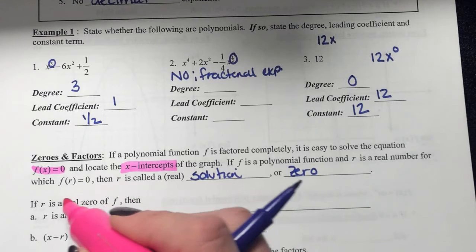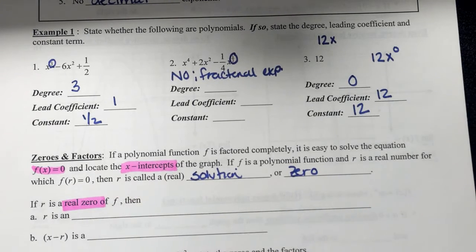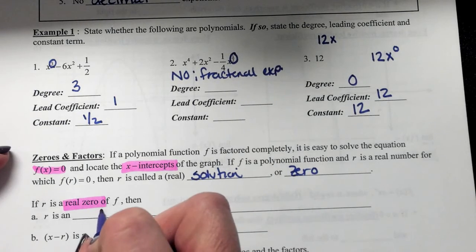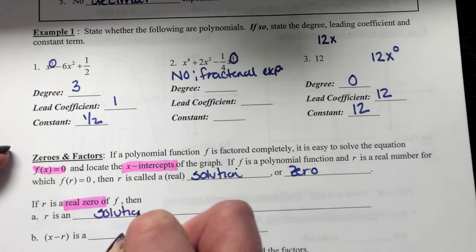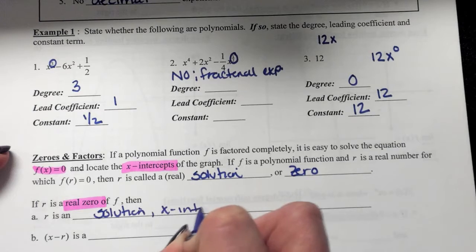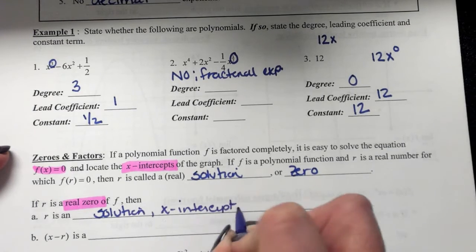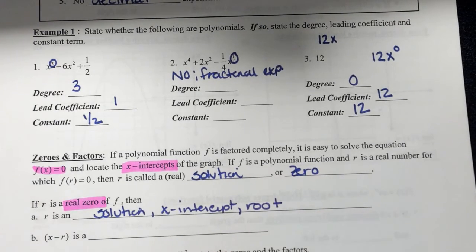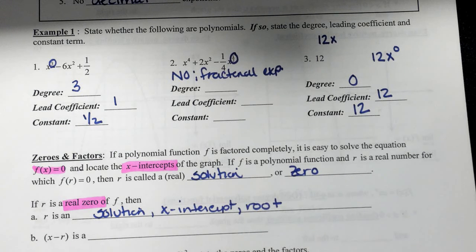Remember, you have a bunch of vocabulary words that can be used interchangeably for zeros. Zeros are the same thing as a solution, x-intercept, or root. I think I covered them all. Remember, if I ask you to find the roots, I'm asking you to solve. If you want to find the x-intercepts, you're solving. The zeros, you do the same thing. So all of those words mean the same thing.